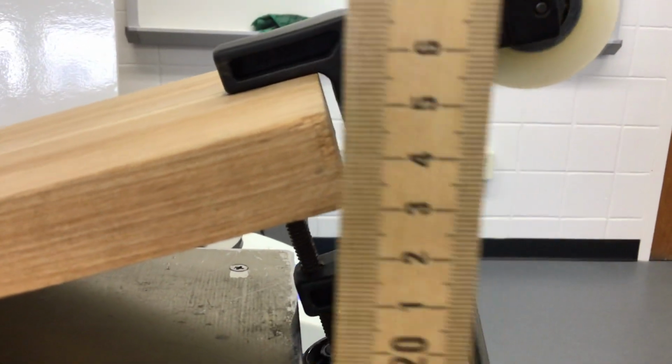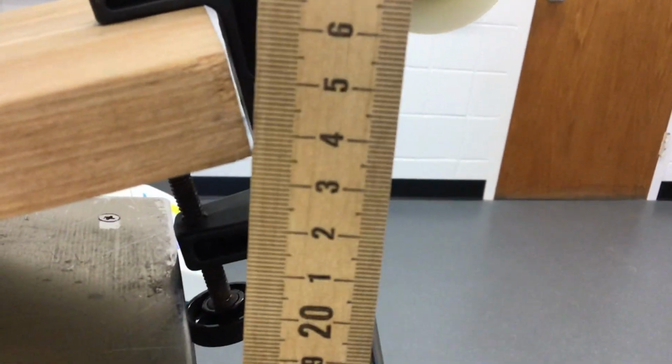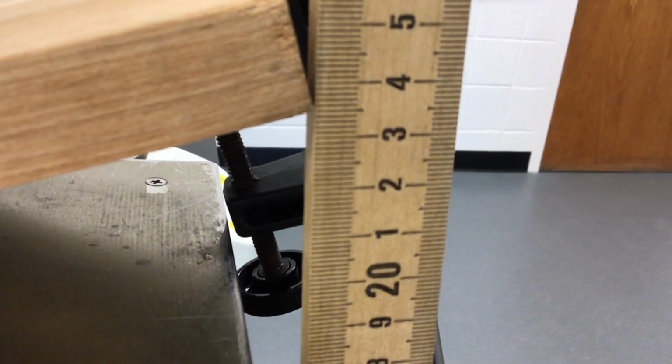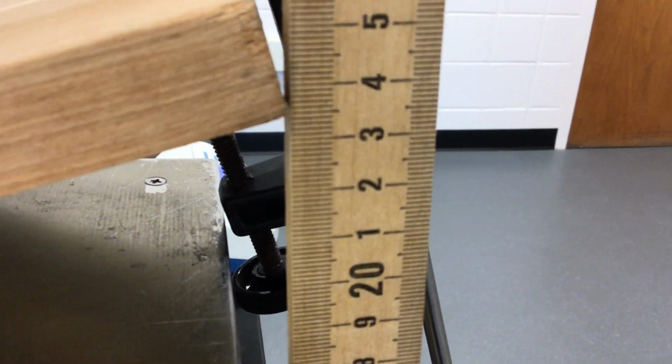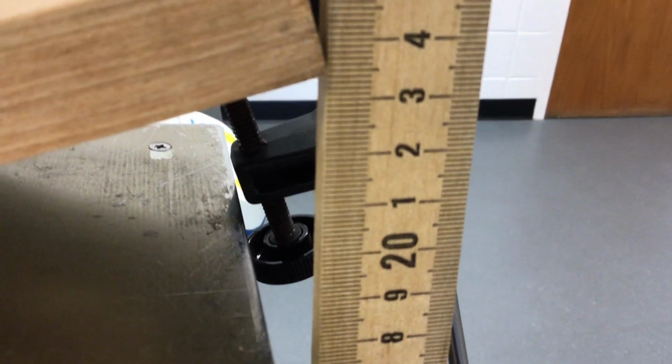And what is its height at this certain point? Okay, measure to the bottom. You've got 20, it looks like, it's coming off. 23.4. So it's 23.3. Got that? Height is 23.3.